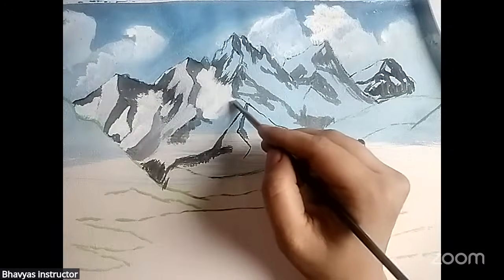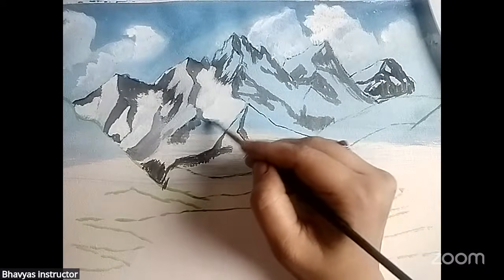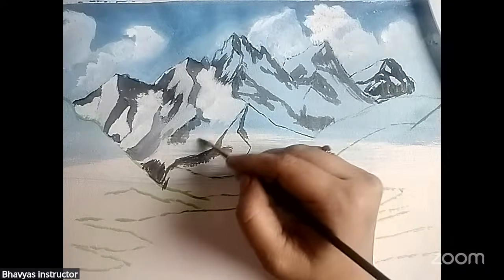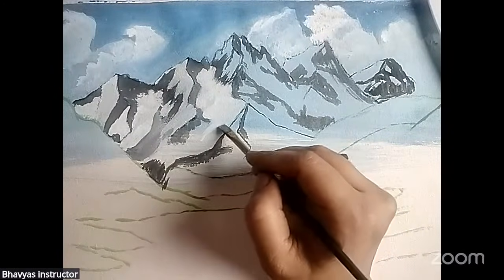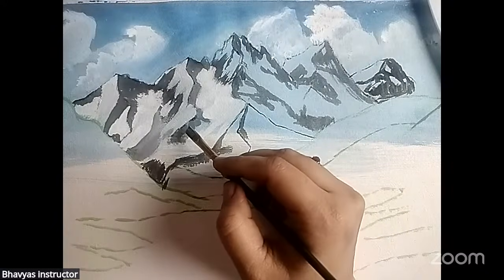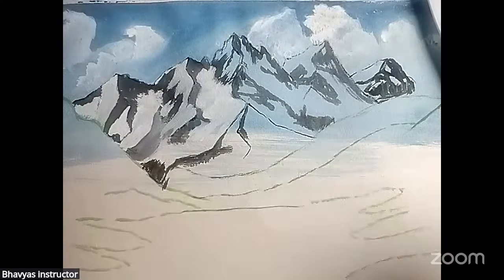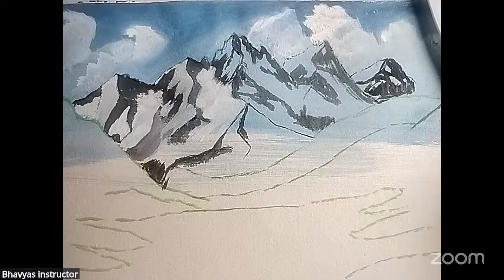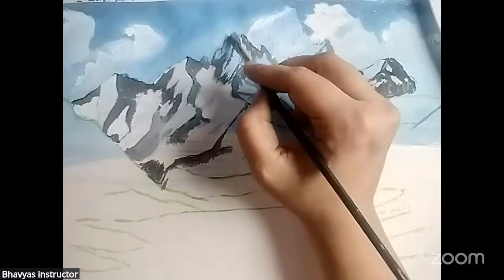What perspective are you seeing when you see the reference image? Whoever my students are, they can also tell, because we completed the lesson of perspective thinking, right?